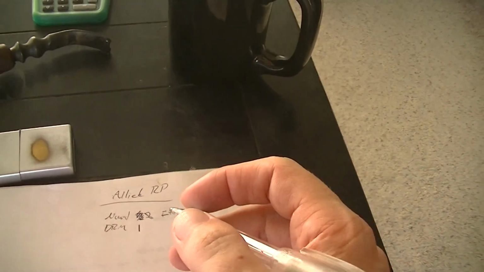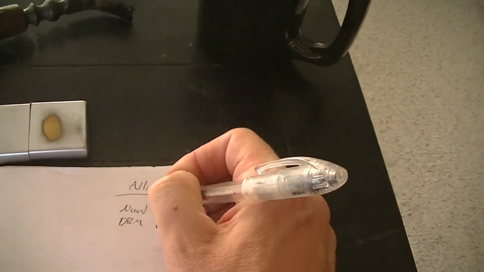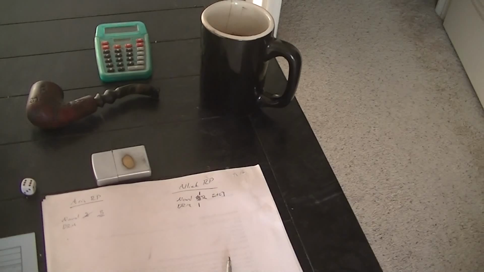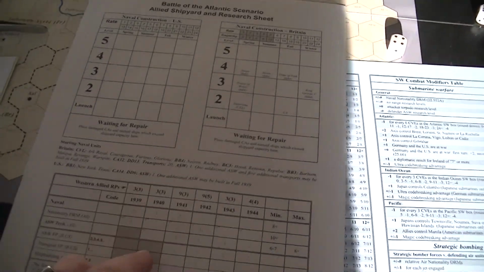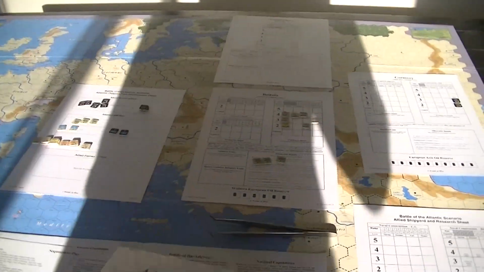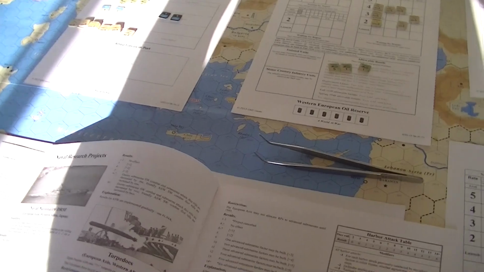And I should have this set up a little differently, maybe using pencil or something. But one of my 3 points is going to go in that. I'm not going to put more because I have a pretty good chance of getting a successful roll on that. ASW Tech. I don't know what that's going to do. I think that just increases.